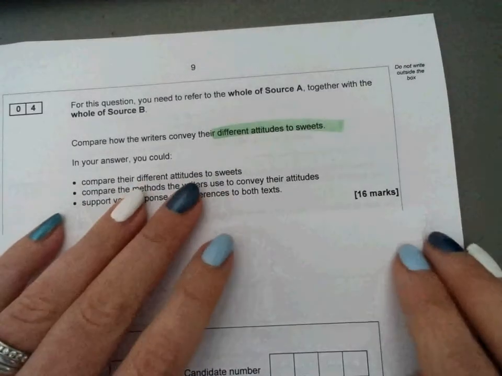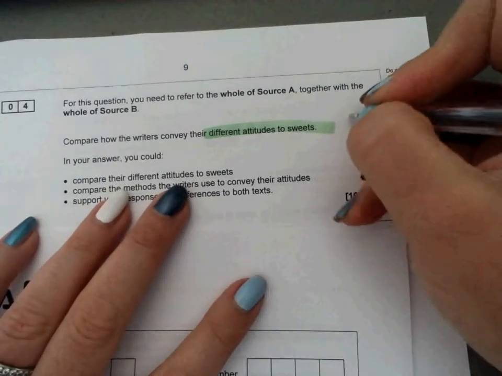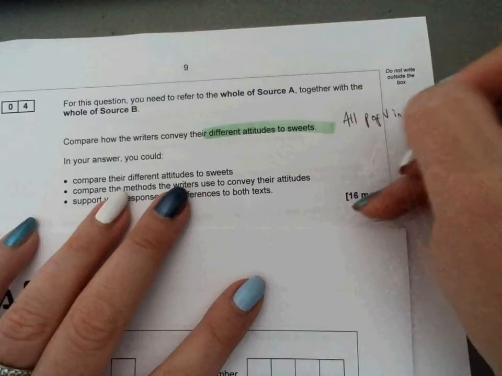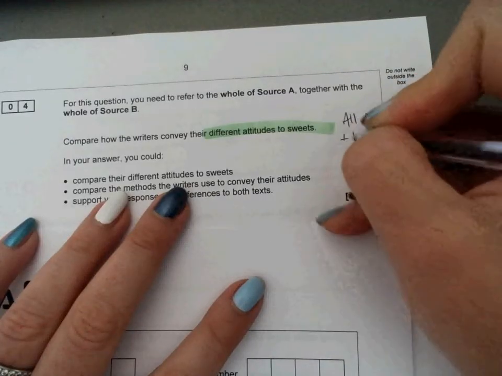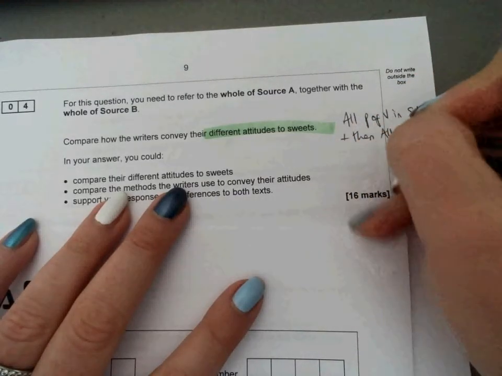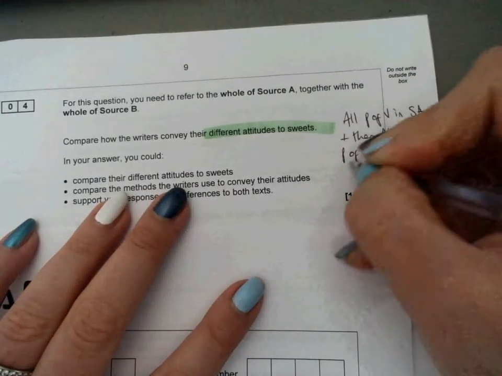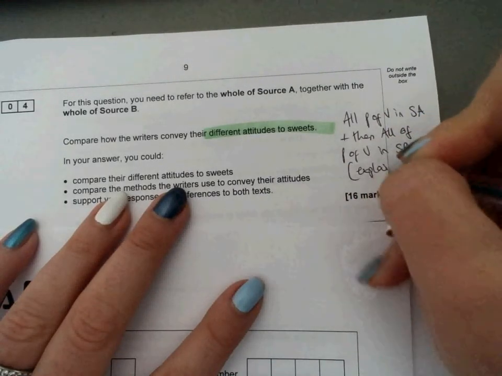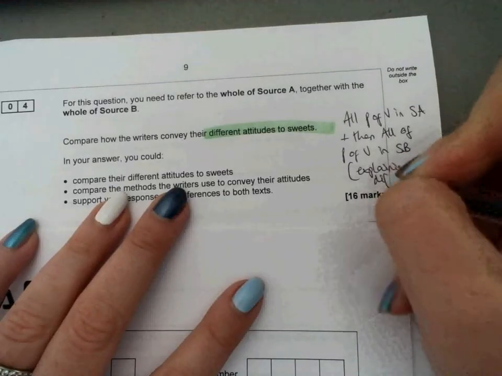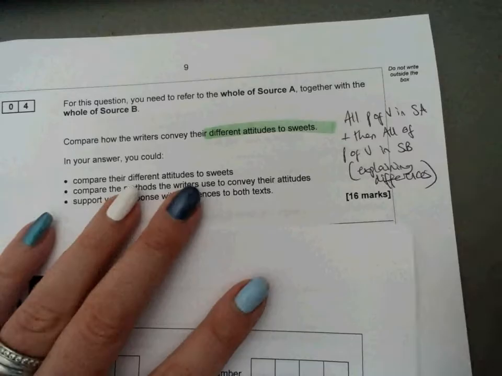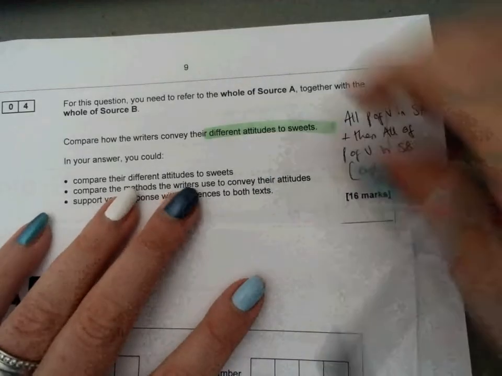You could look at all the points of view in Source A, and then all of the points of view in Source B, explaining the differences as you go. That might be the easiest approach: do one, then do the other, and say how and why it's different.